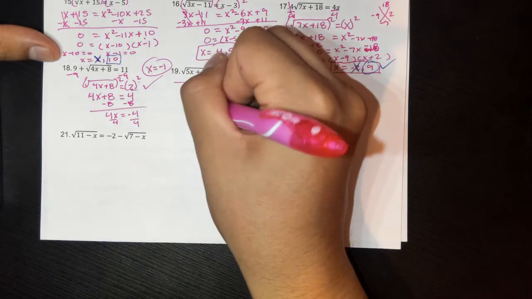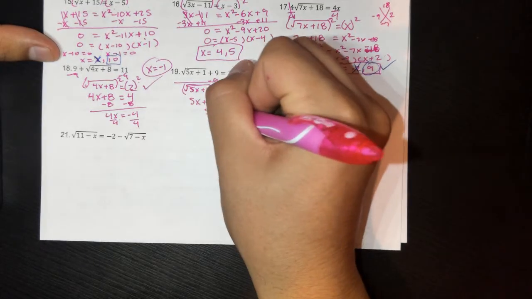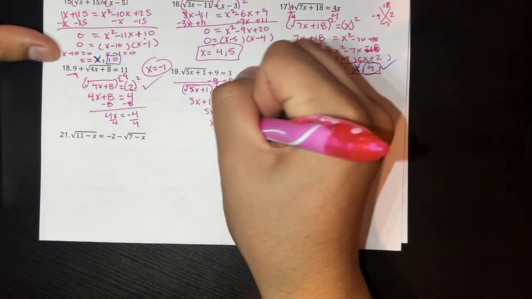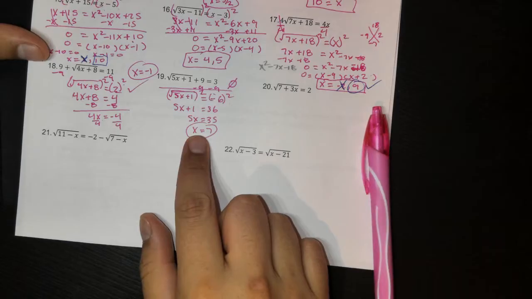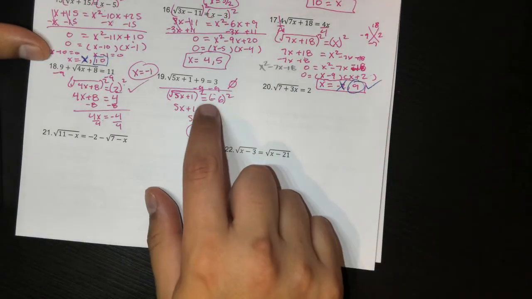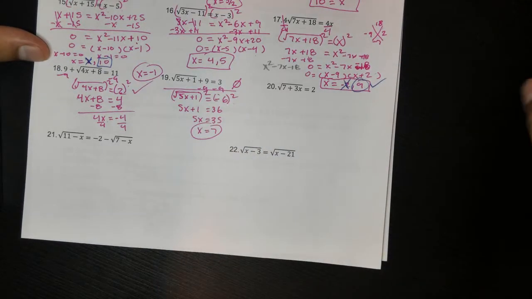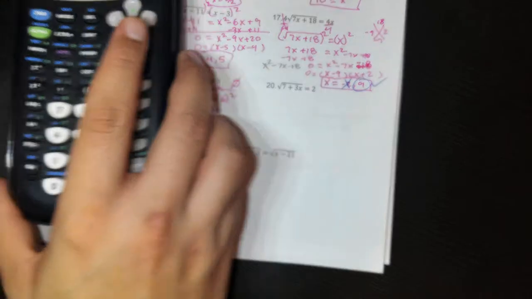So I would get 5x plus 1 equals 36. Subtract the 1, you get 35. Divide by 5, you get 7. If you kept going, you would get a 7. But it should not work just based off what we saw after we subtracted the 9. You had a square root equal to a negative number. So here I'll type in the original one.